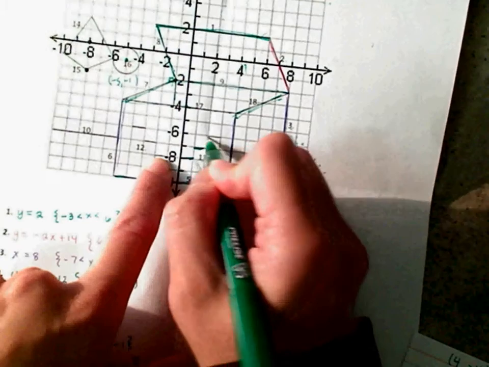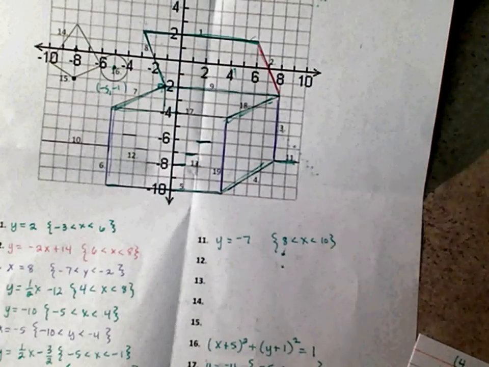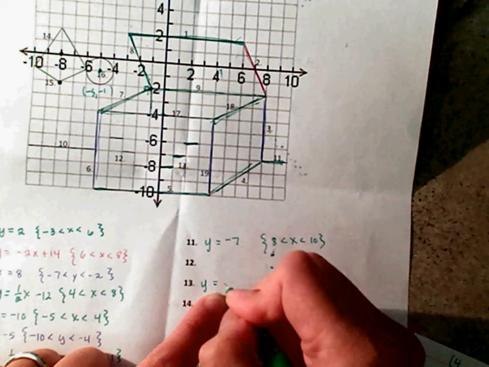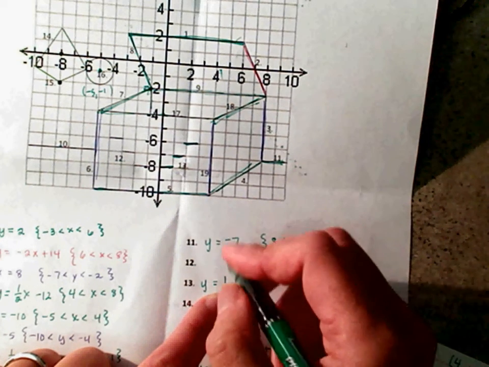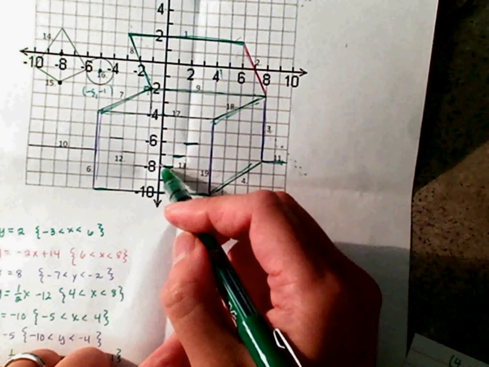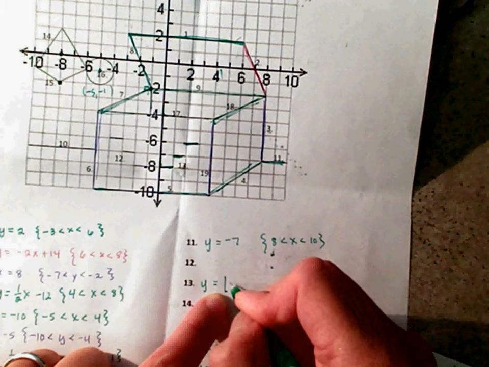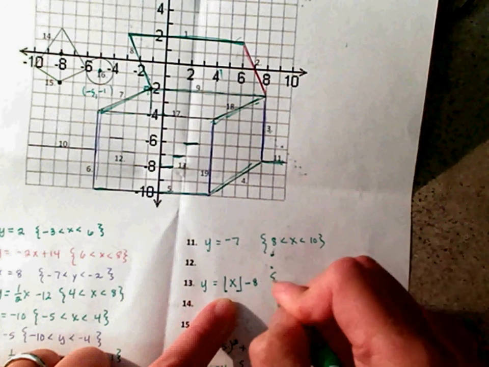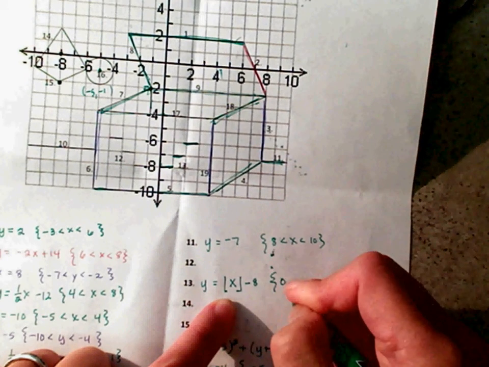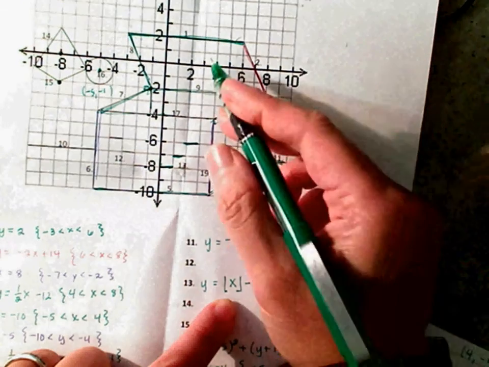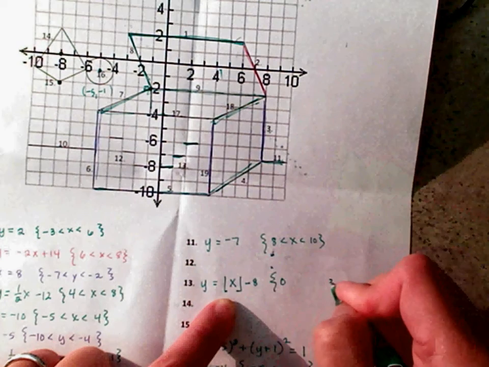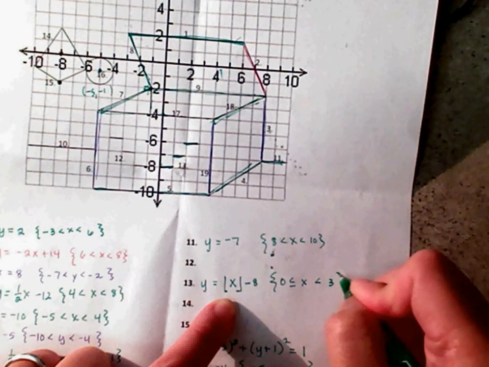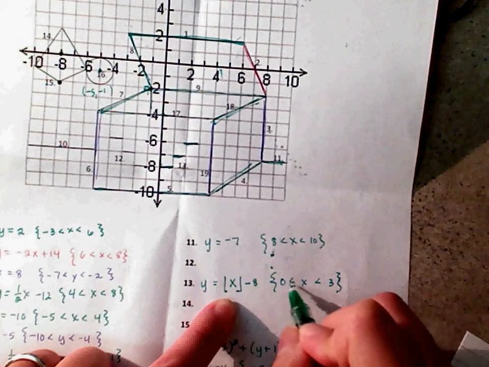Okay, pick a point. So number 13, you have y equal. You're going up by 1. And I'm going to pick this point right here. This is 0, negative 8. So x, negative 8. And your constraint goes from 0 up to 3. This time, I do want you to kind of write that. This 3 is included. The 0 is included, but that 3 is not. Okay?